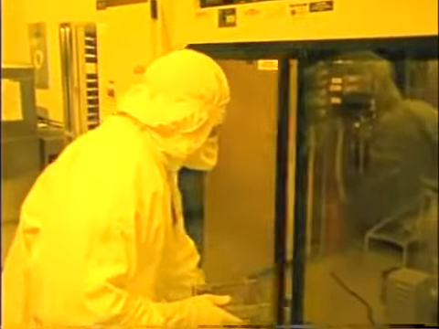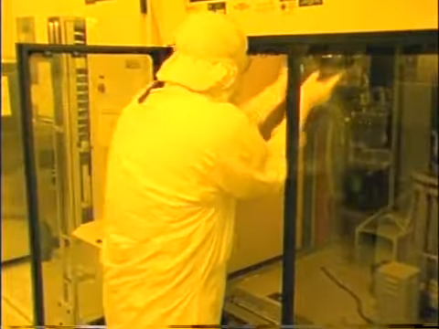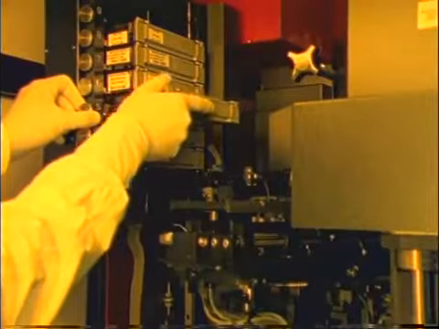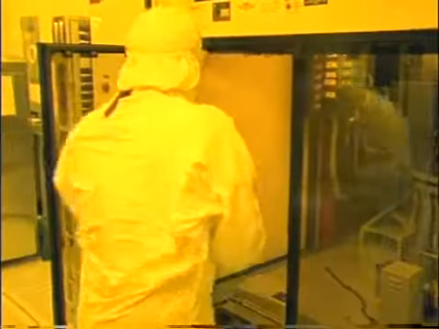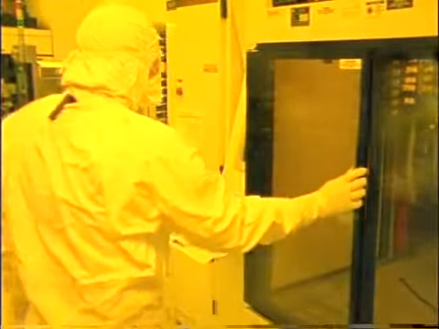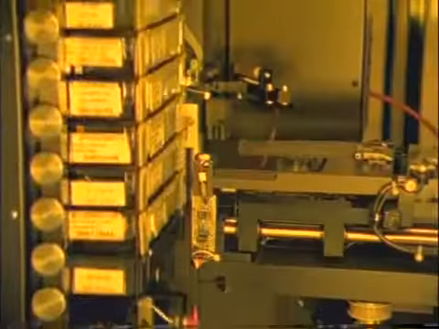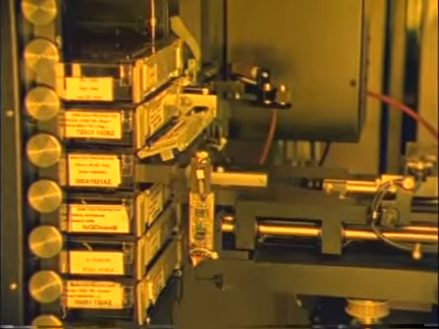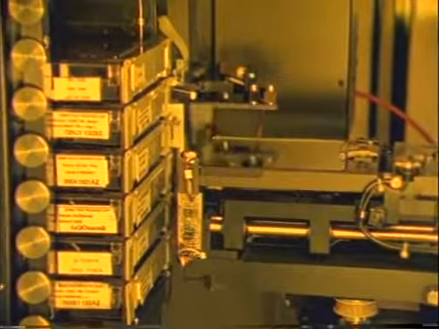But first, the pattern for the stencil is applied to the silicon dioxide through a photographic technique called photolithography. The first mask pattern will be transferred onto the wafer using photoresist, a material which is sensitive to light.